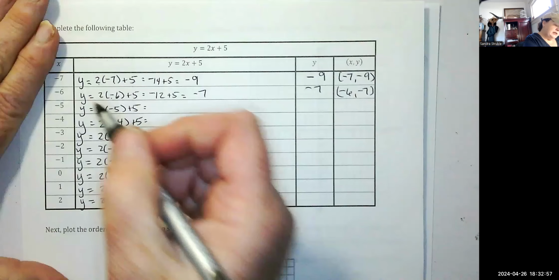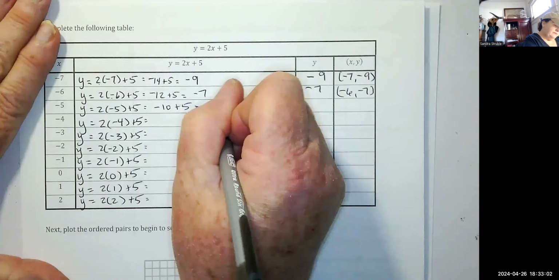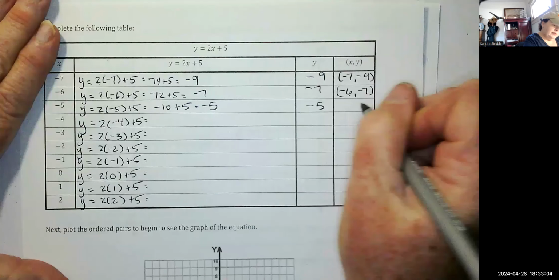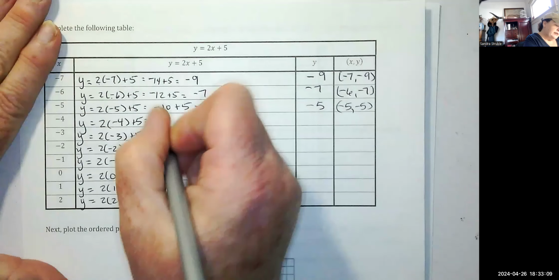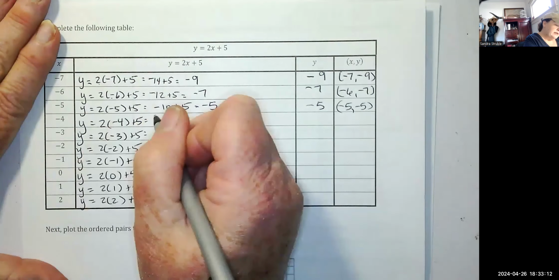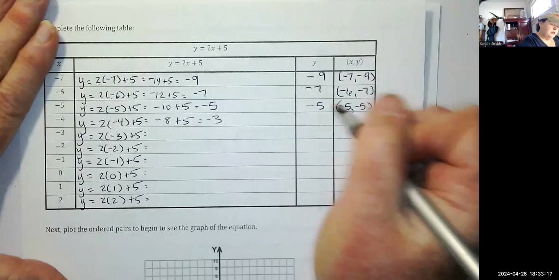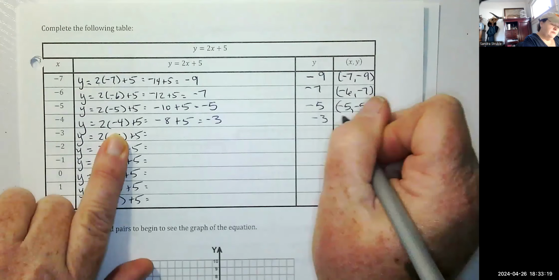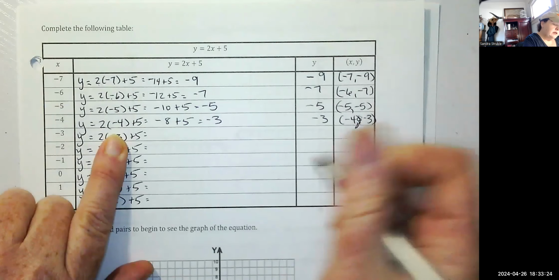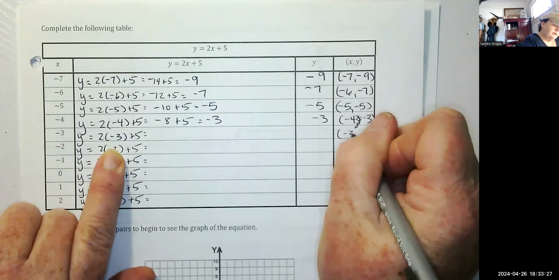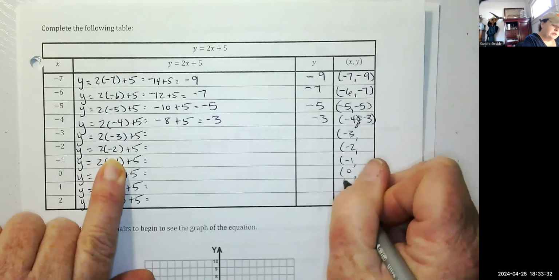Okay. 2 times -5 is -10 plus 5 is -5. So this is going to be -5, -5. Cool. Favorite number. -4 is next. So 2 times -4 is -8 plus 5. And that's -3. So we've got -4, comma, sorry, -3. All right. It's going to be -3. I just want to do this so I don't mess up again.